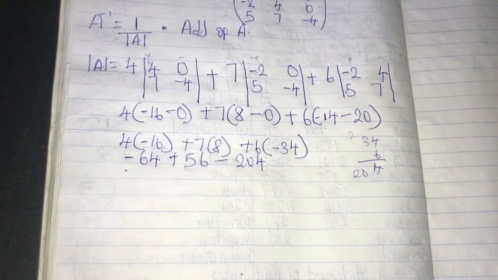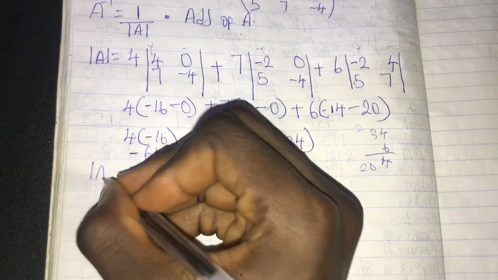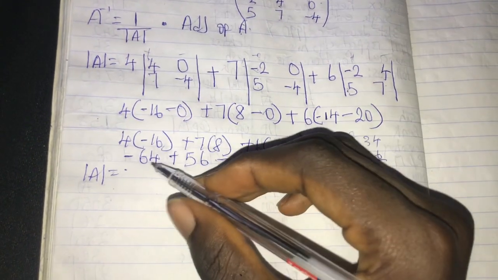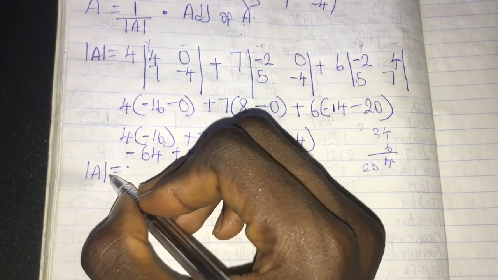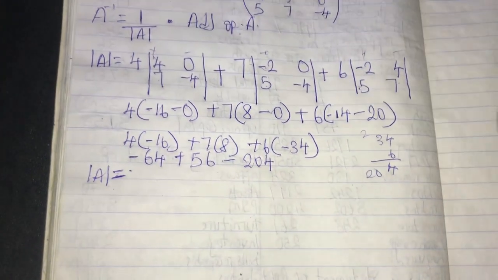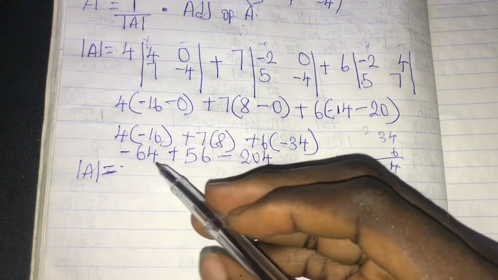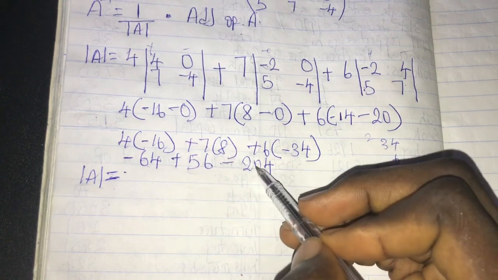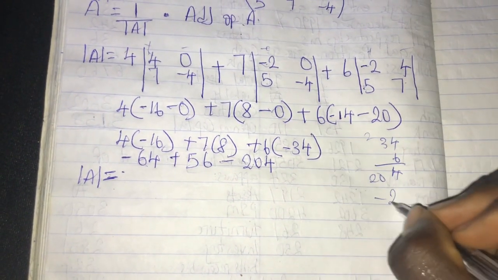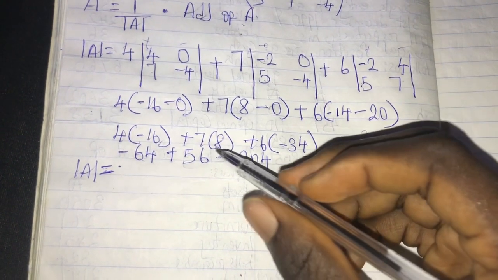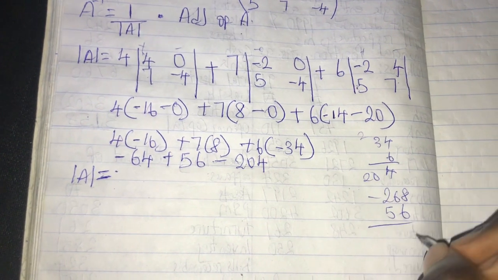If we sum this up, our determinant here is equal to, so let's break it down. This is another way of me encouraging you guys to always try to solve things without a calculator, so it enhances your brain strength in one way or the other. If you subtract this from this, we have negative 268. Then we are told to add 56.